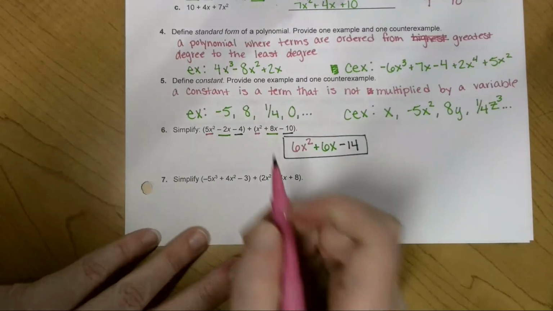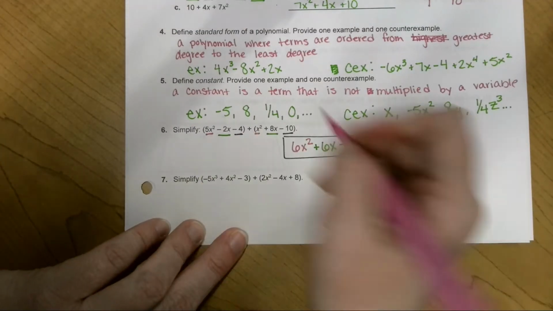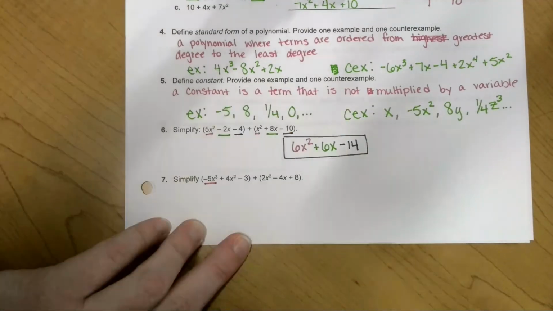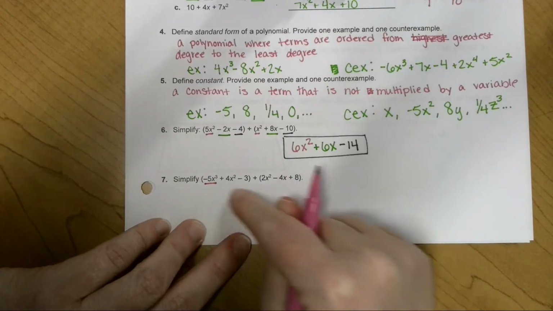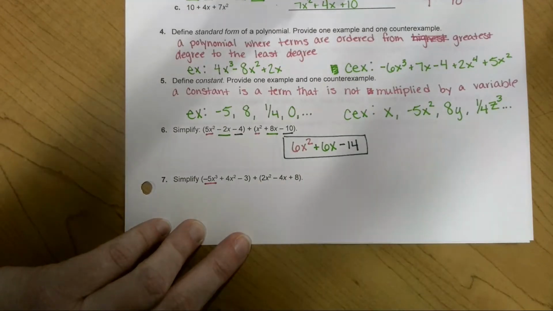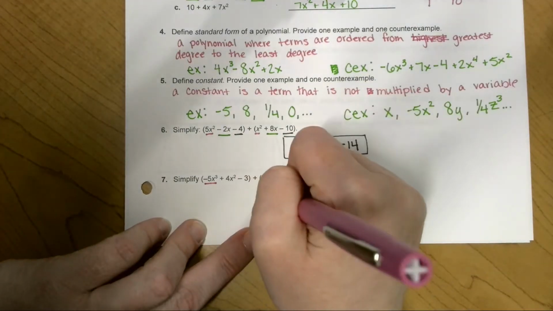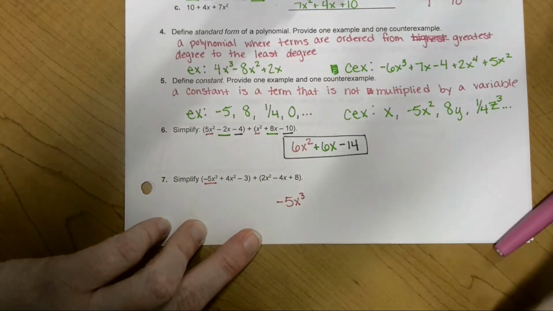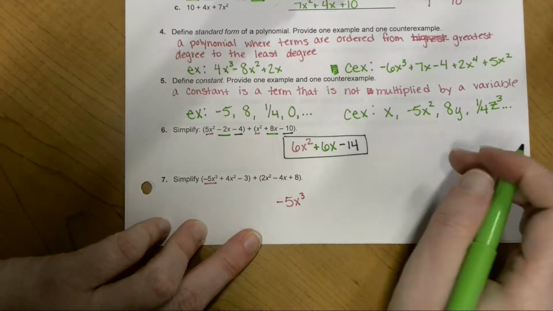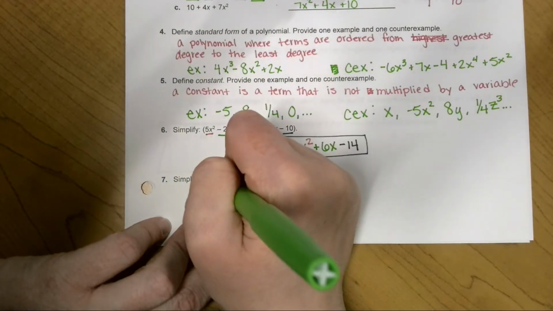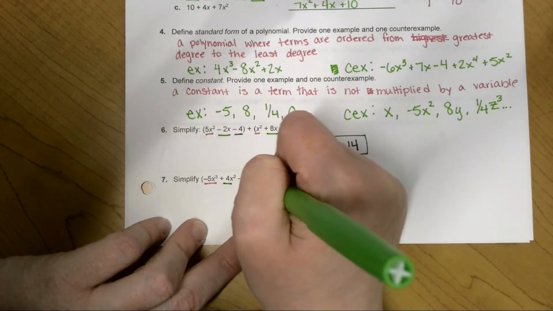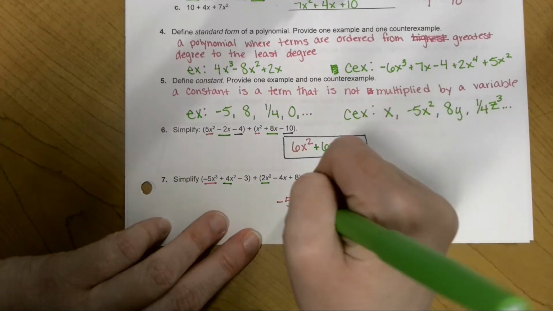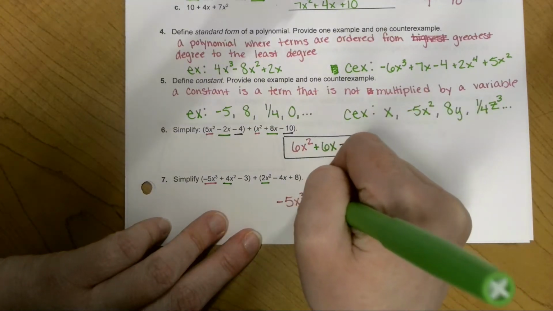All right, number 7, same thing. We're going to combine like terms. So I have negative 5x to the third. Now if I look, I don't have any more x to the thirds. So I'm just going to write down negative 5x to the third. Doesn't have any friends to combine with. It's sad and lonely. Okay, then I have 4x squared and 2x squared. Add those to get 6x squared.